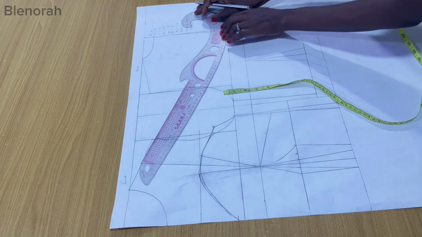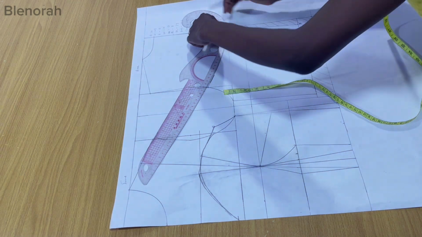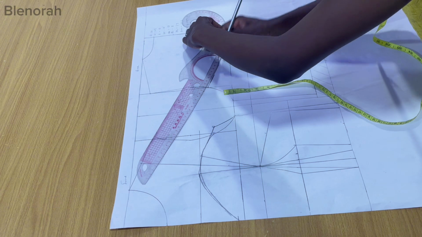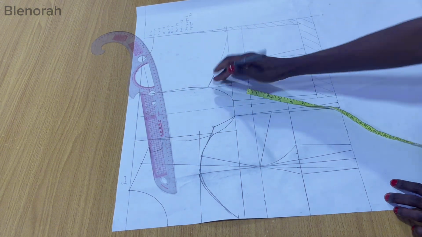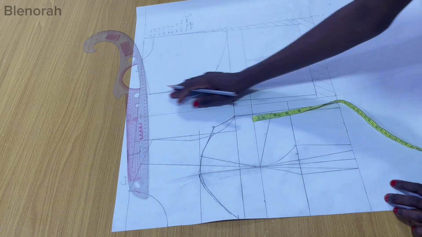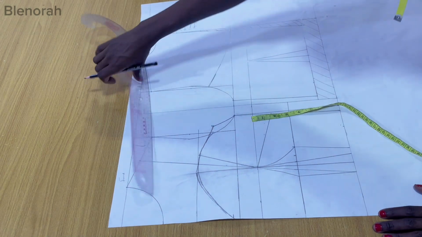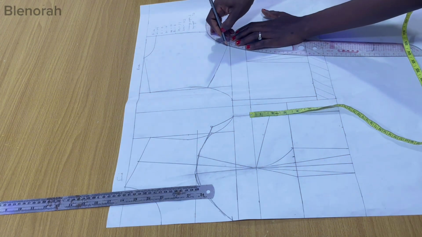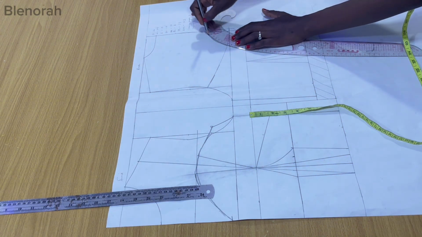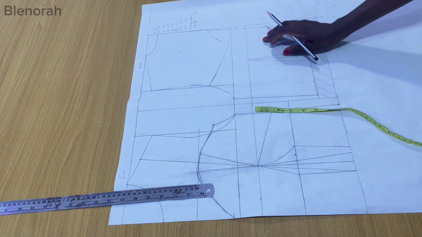So let's say this is the shape I'm going for. And then I hope you are following me for the back now. I'll just make a slight hole here, and that's all. So this is what I'm going for width for the back.